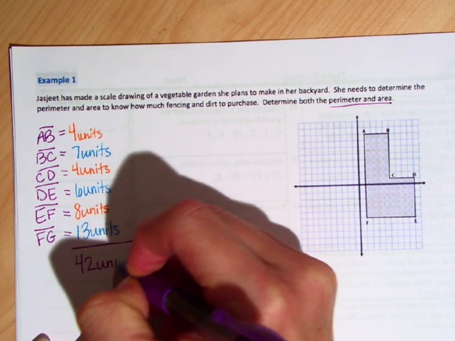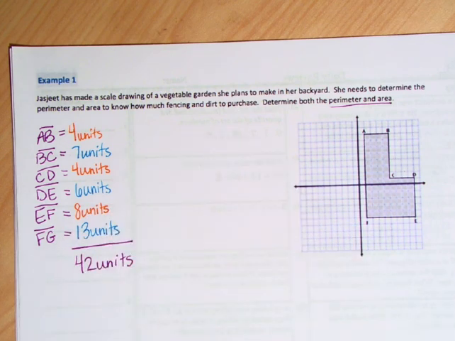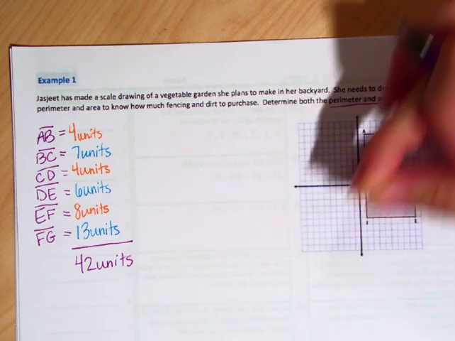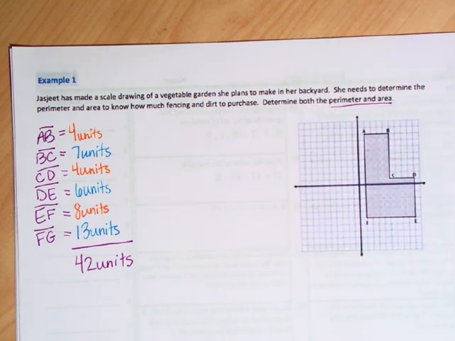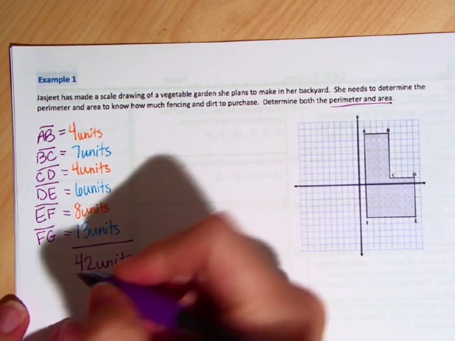42 units. Now it's not squared because it's length. It's a fence. A fence is just a line. So a line can't be squared, it's just a straight line. So 42 units is our perimeter.